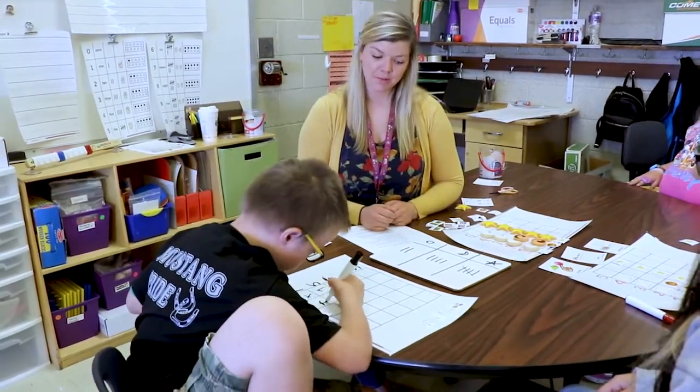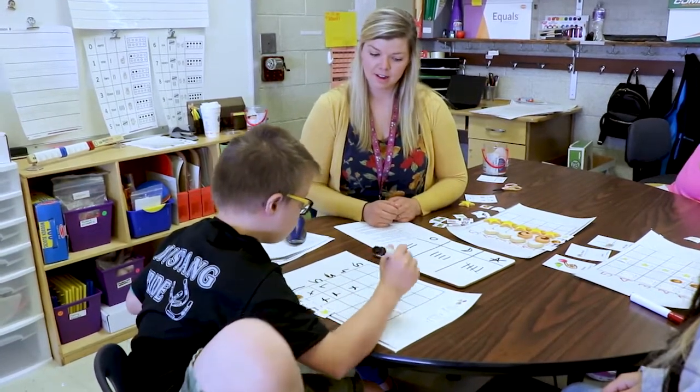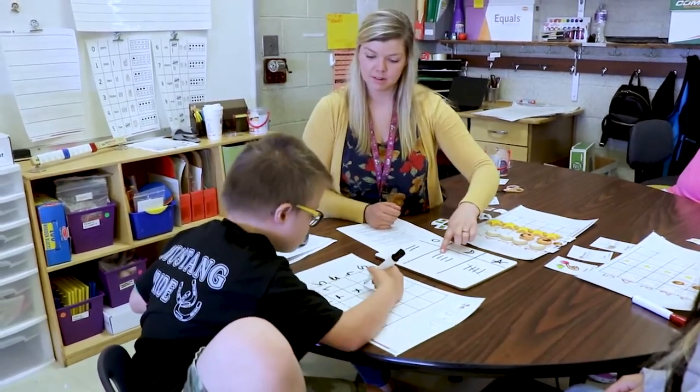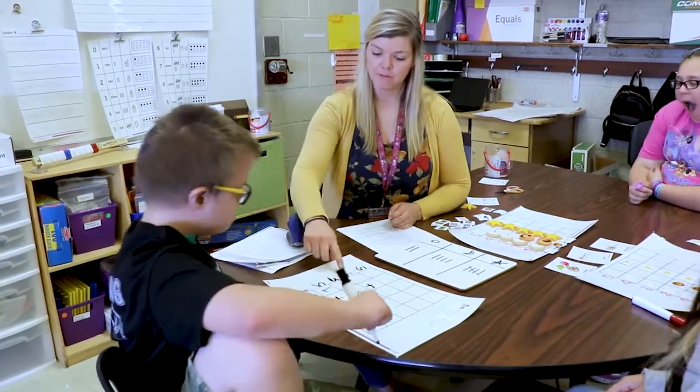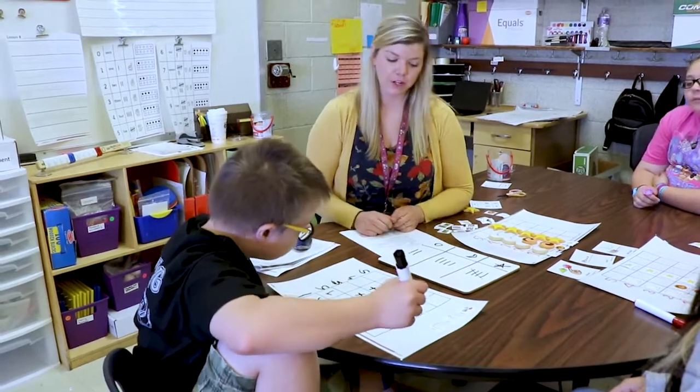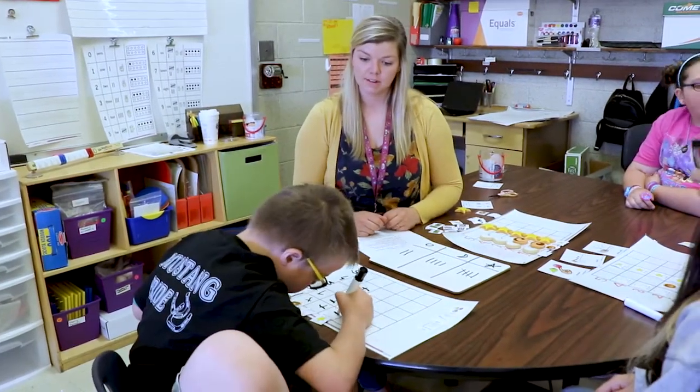The moon. How many X's? Let's count tally marks. 1, 2, 3, 4. Do you have 4 X's on your graph? Yeah. Good, so they match. Let's do the last one, stars.